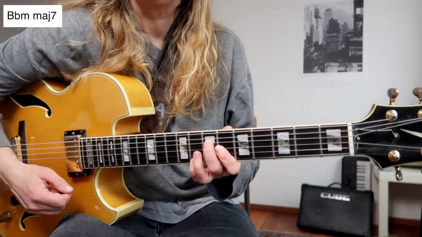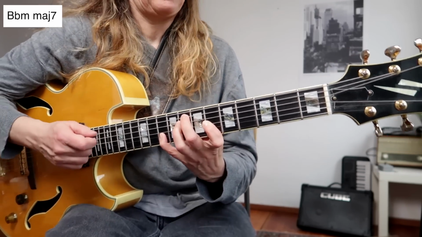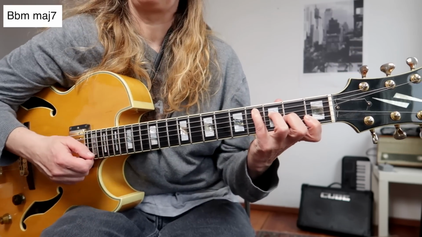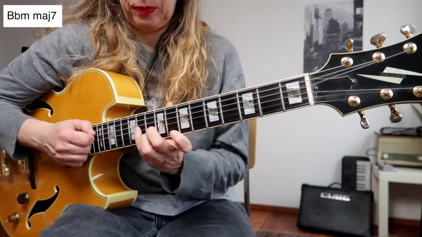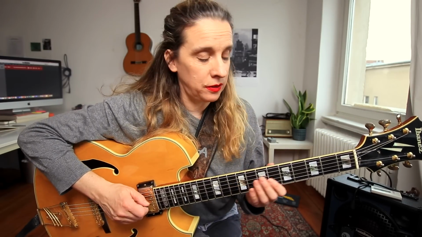The minor chords are a little bit more flexible and they can be used in a variety of ways. So now I'm going to just play some of those chords, some nice voicings, over my loop and improvise a little bit in this sound. So let's hear how it sounds.